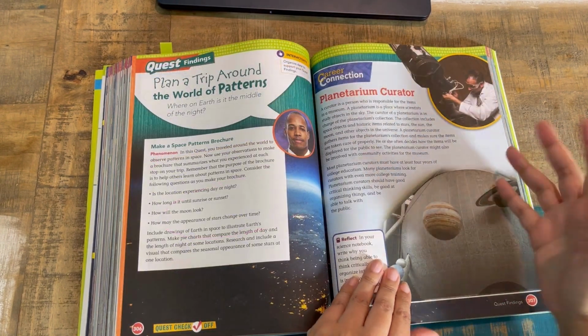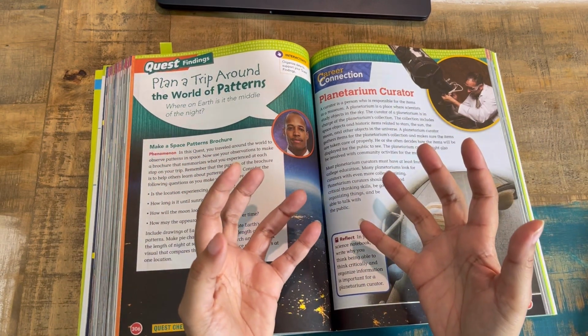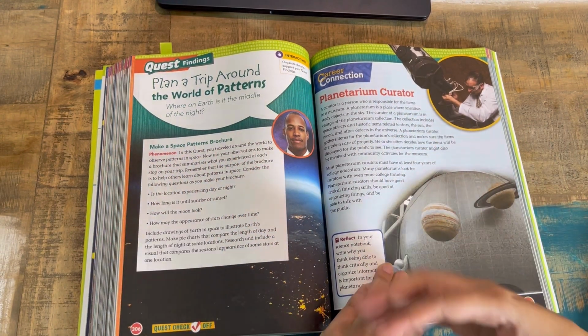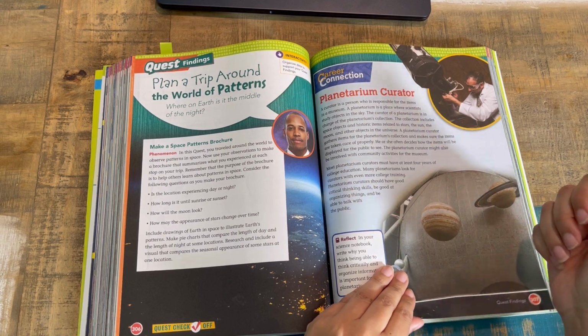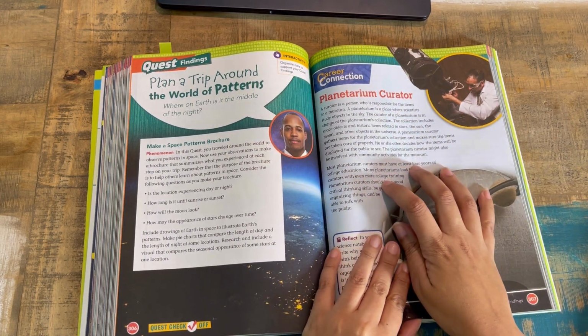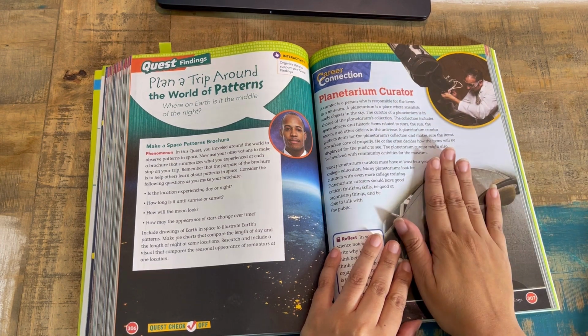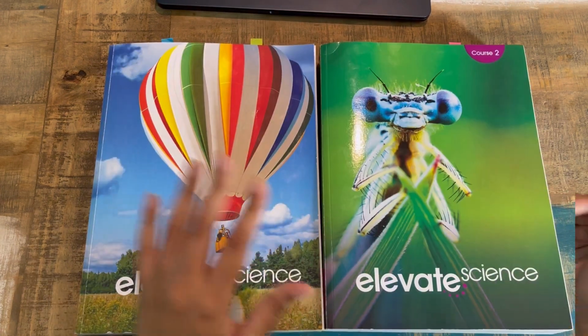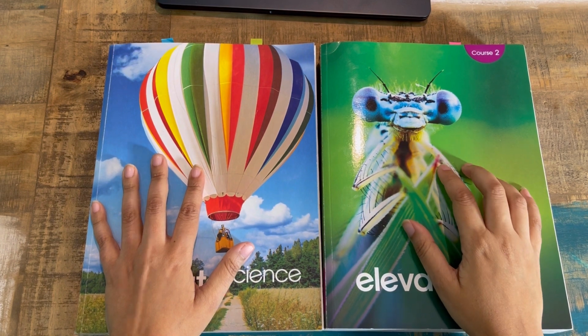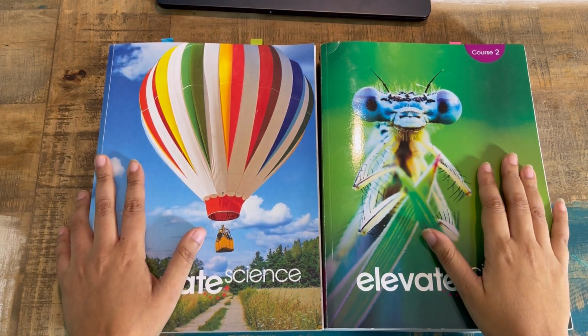Then you have your quest findings. This is how you wrap up a unit or a topic to make sure they wrap it together and understand it. And then the career connection. So you have these scientist connections in the middle grades, and then here's the career connection. I think that's fabulous.